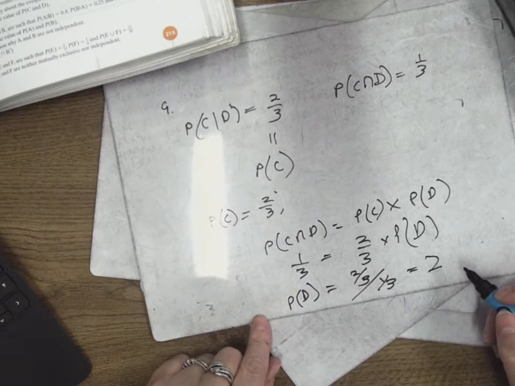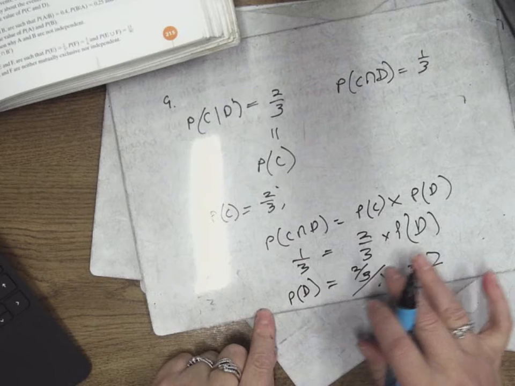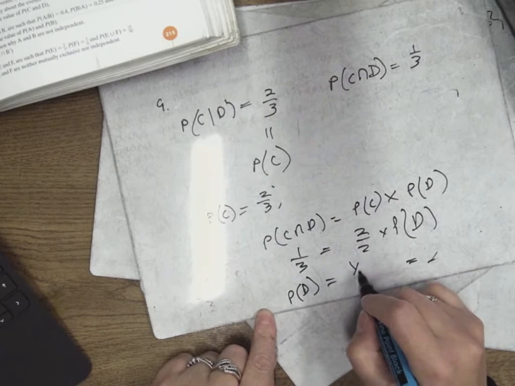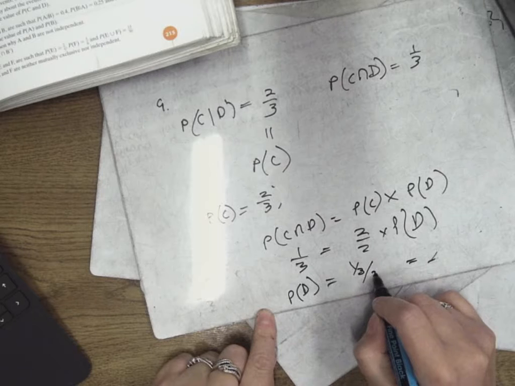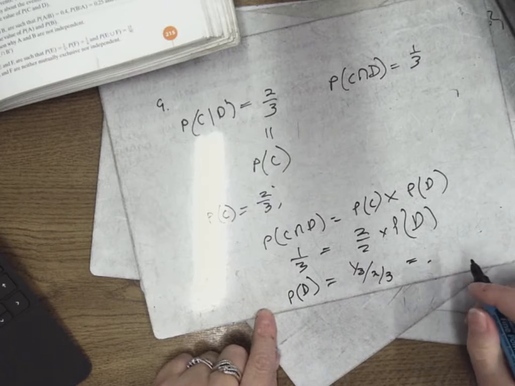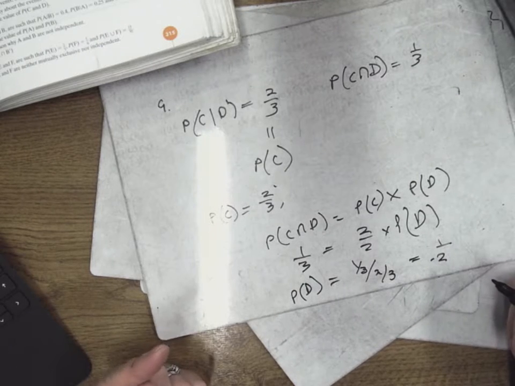I think it's 1/3 divided by 2/3. Oh, I have it the wrong way around, sorry. That makes sense, and it'd be a half then. How did I know I was wrong there? Because I got a probability of more than 1, so I knew I was wrong, okay?